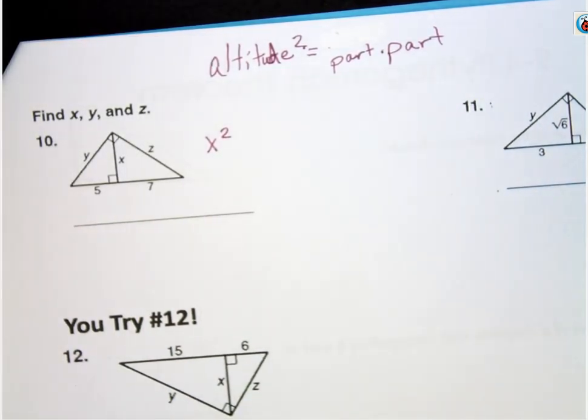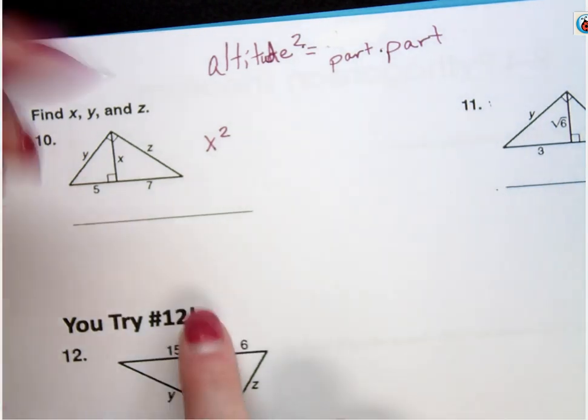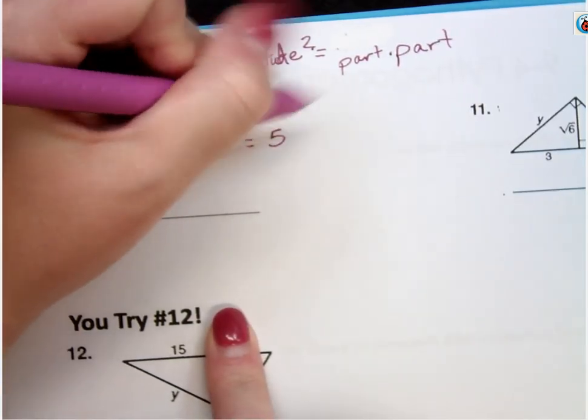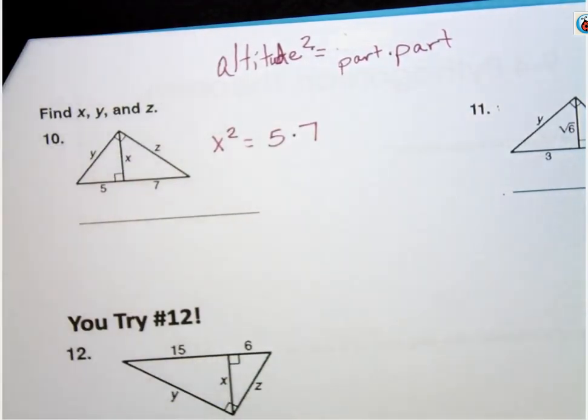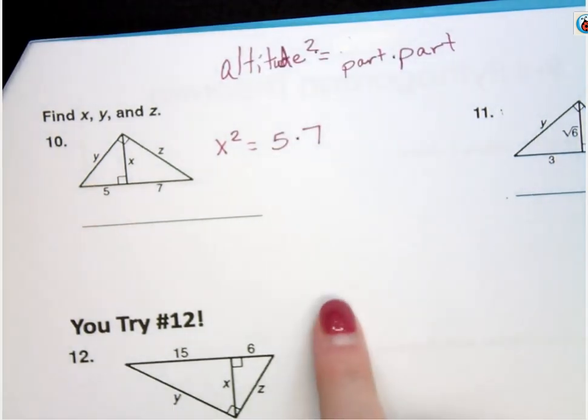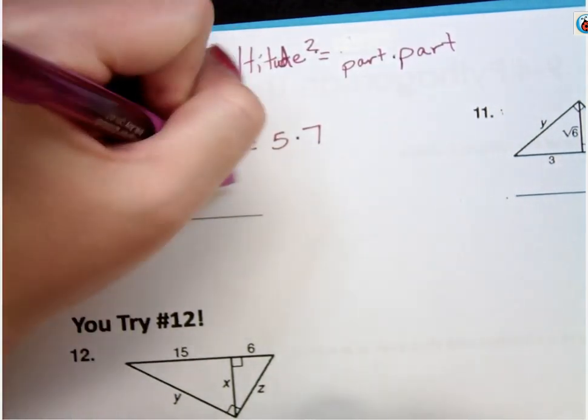The altitude is x. So we need to square the altitude and then set it equal to the 2 parts multiplied together. And we end up getting 35 for x squared.